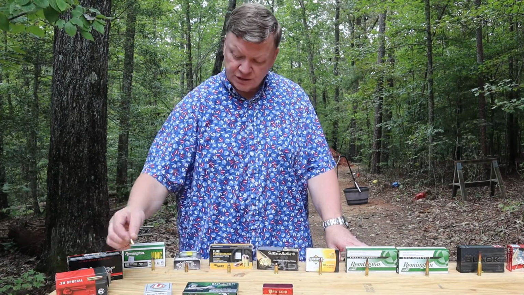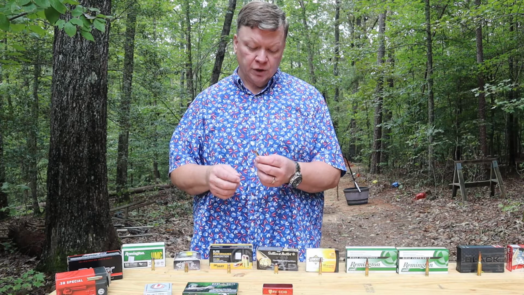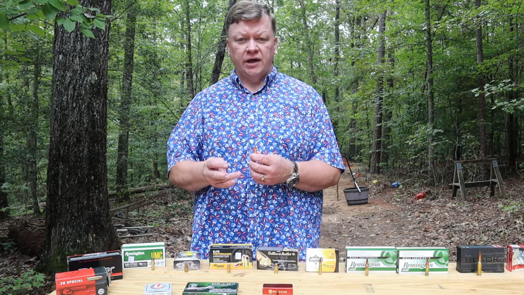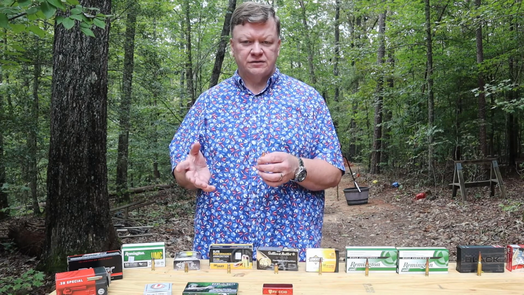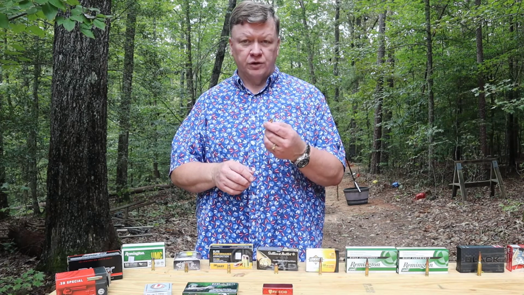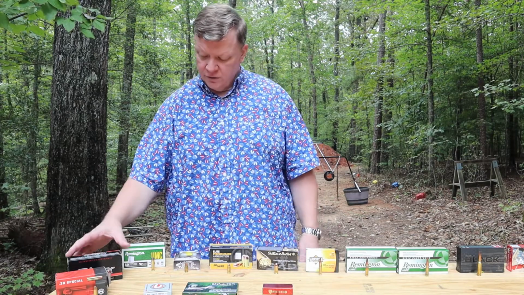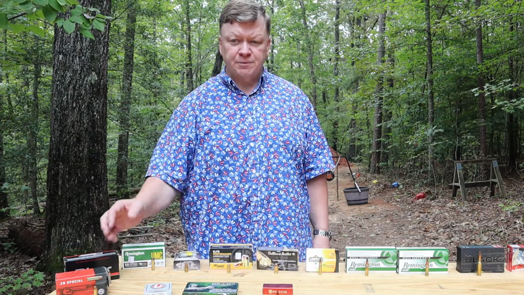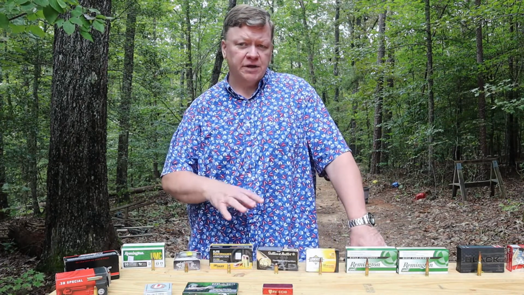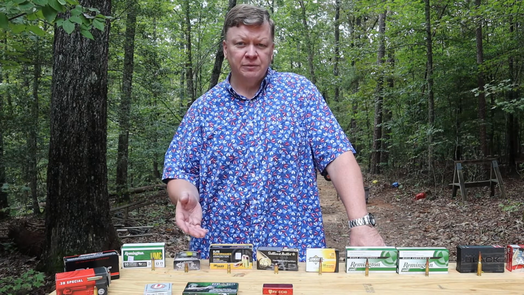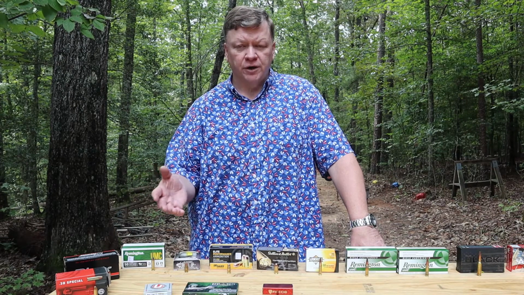Okay, with 38 special and 357 ammunition, the bullet weight is normally going to be somewhere around 115 to about 158, 160 grains. So it has a pretty good range there for bullet weights that are effective in 38 special and 357. For the 357 SIG, it's going to be the same kind of bullet weights that you would find in a 9mm. It's going to be around 115 up to 140, 145 grain bullet.